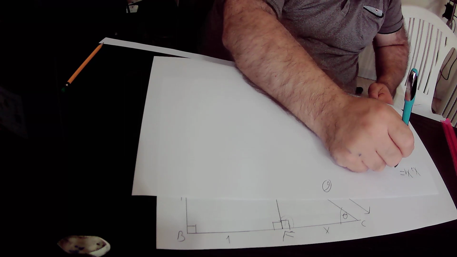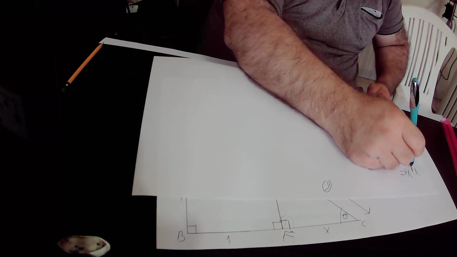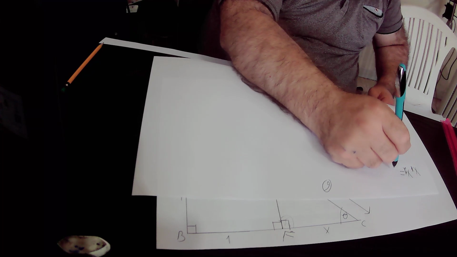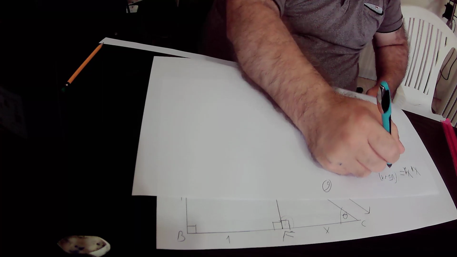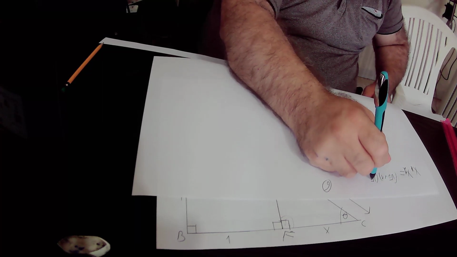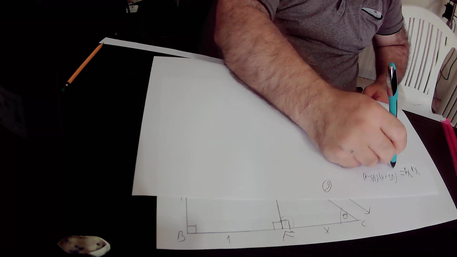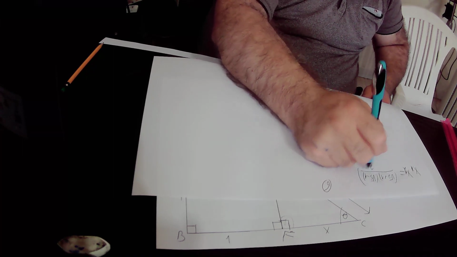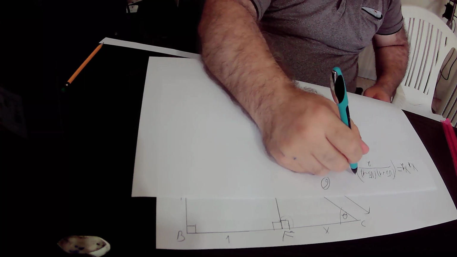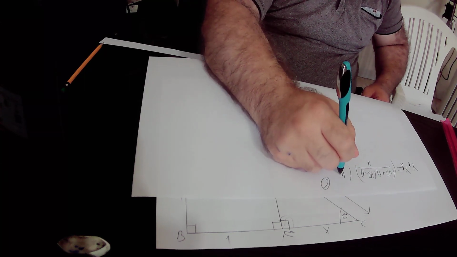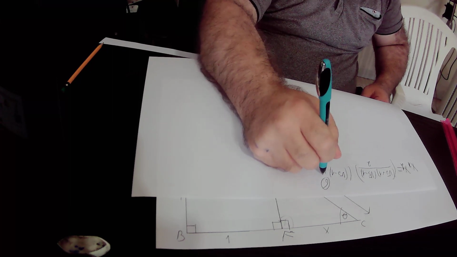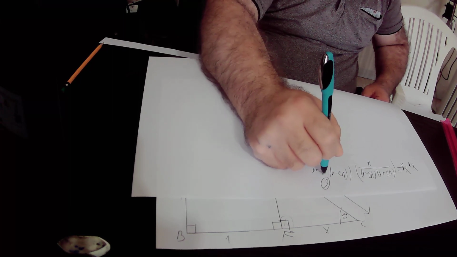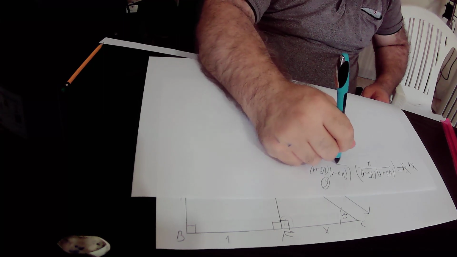So x2 times x1, or x1 times x2. x1 is square root of 2 plus 1 times square root of 5 minus 1 over 2, times x2. x2 is square root of 2 minus 1 times square root of 5 plus 1, all divided by 2.